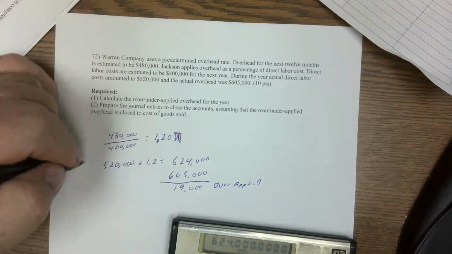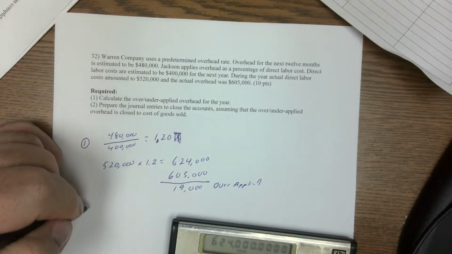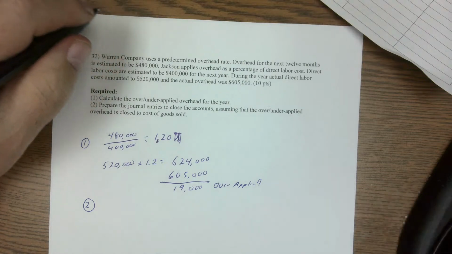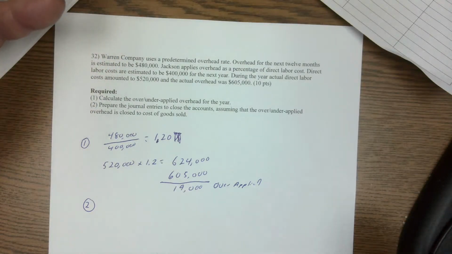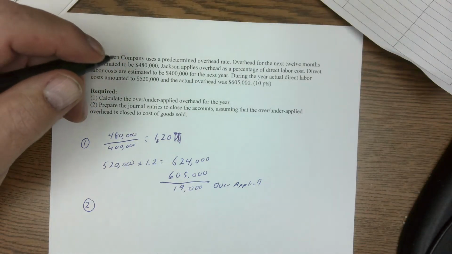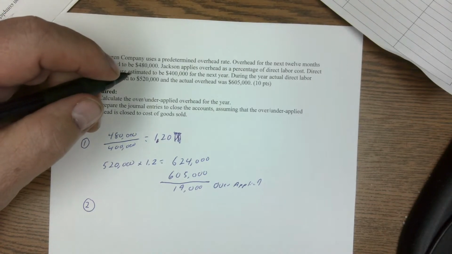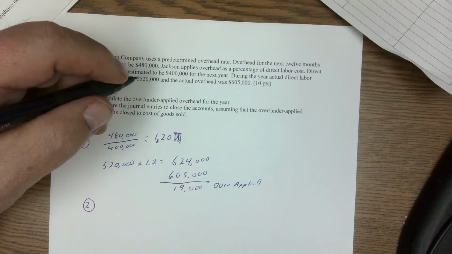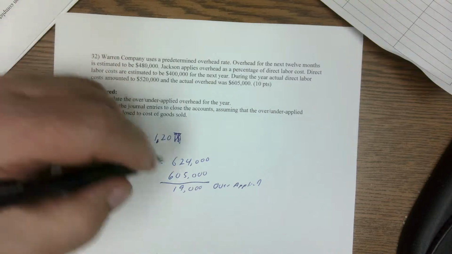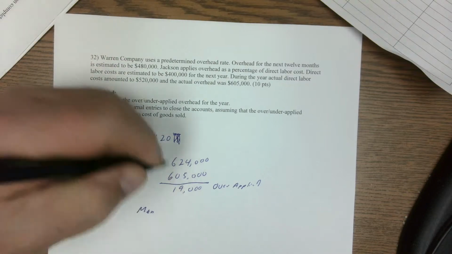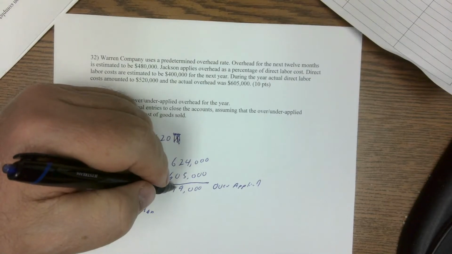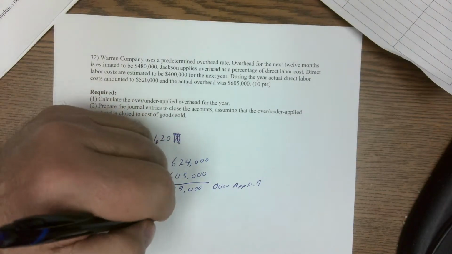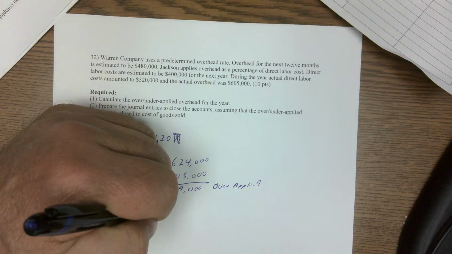So that's number one. And then number two, prepare the journal entry, assuming that it goes to cost of goods sold. So if we're over applied, that means this is on the credit side, so we have to debit it to get rid of it.